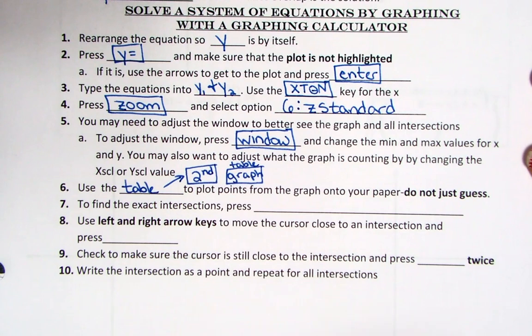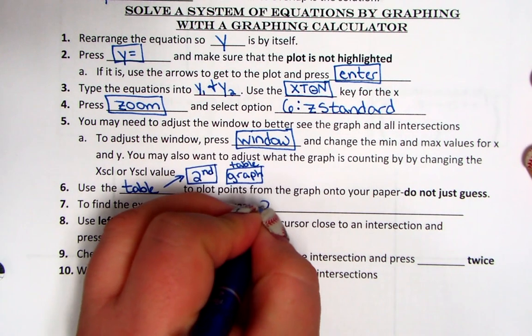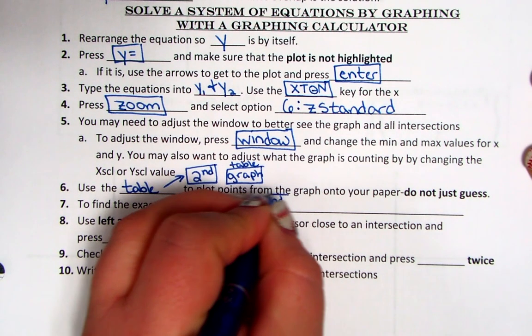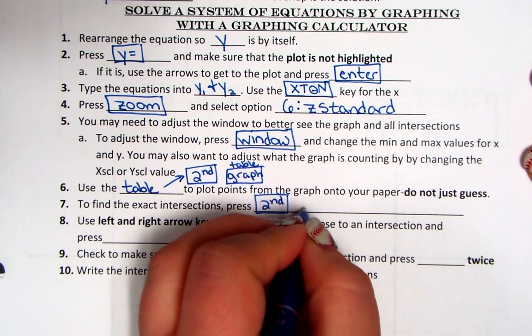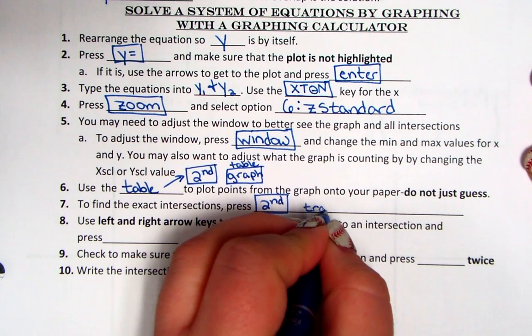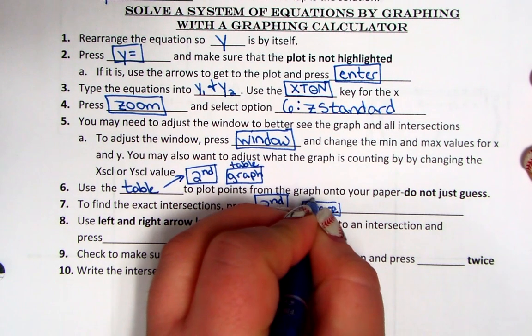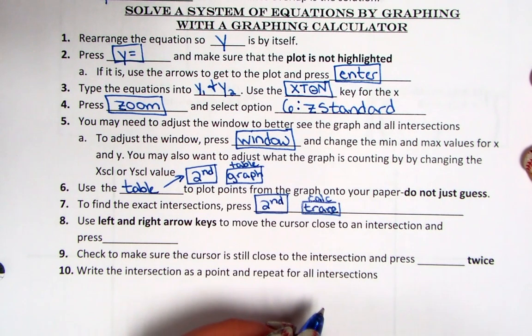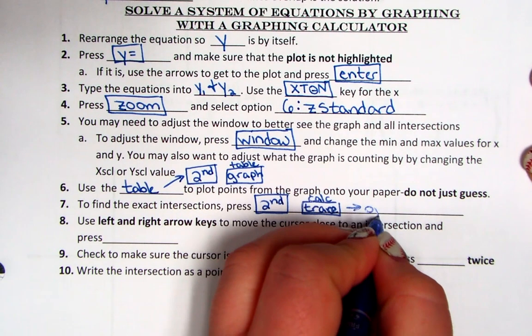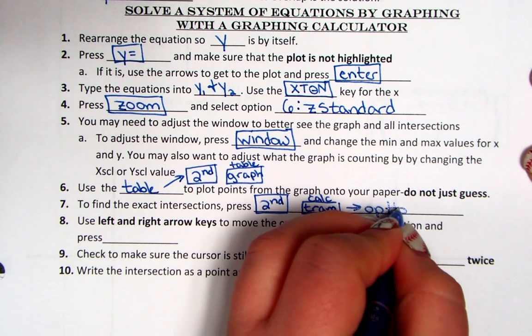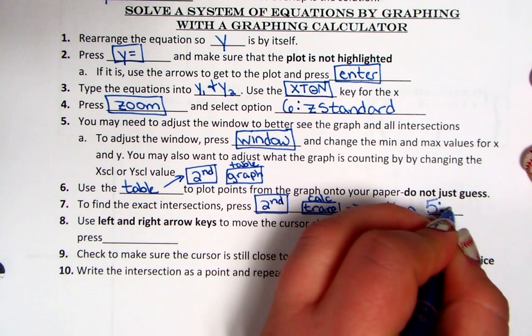Now to find the exact intersections, because it's not enough to just trust that that's where it crosses, because like I said, it may cross at a decimal. So to find the exact intersections, we are going to press second and then the trace button, it's also along the top. Trace says calc right above it, and that's what we're trying to do. We're trying to calculate what the intersection is. And we will select option 5, which is intersect.